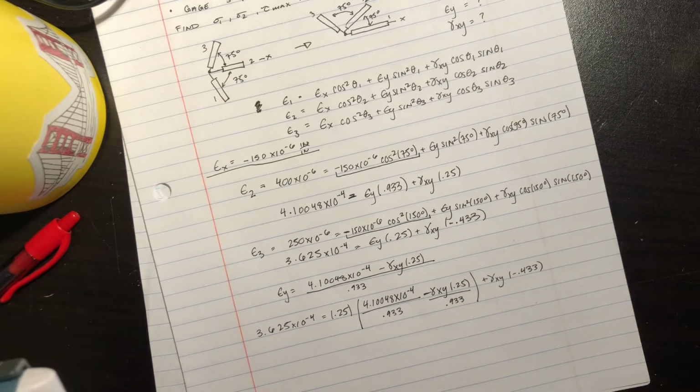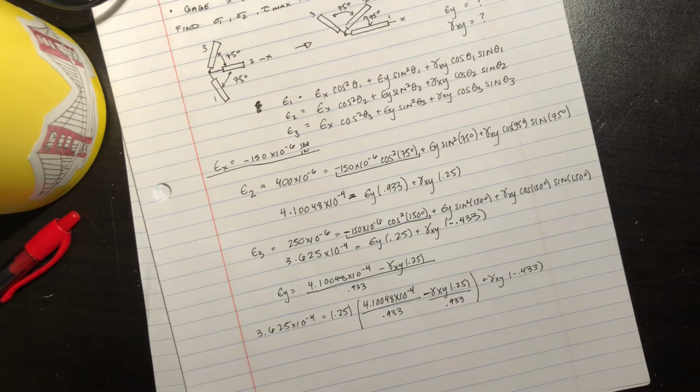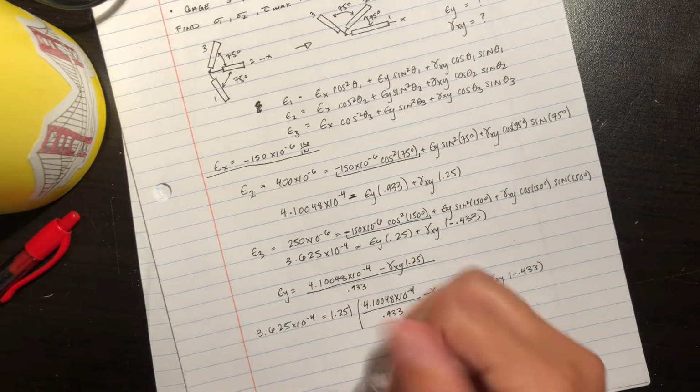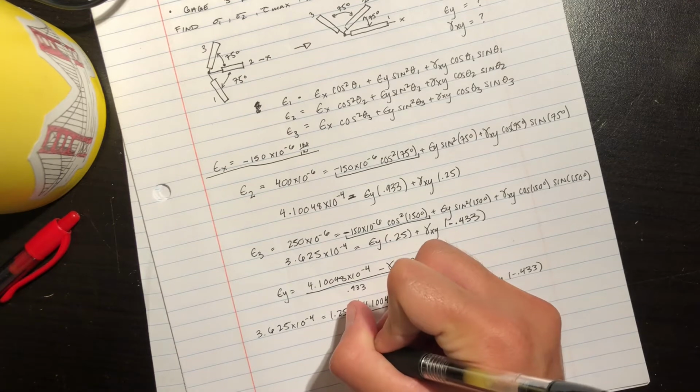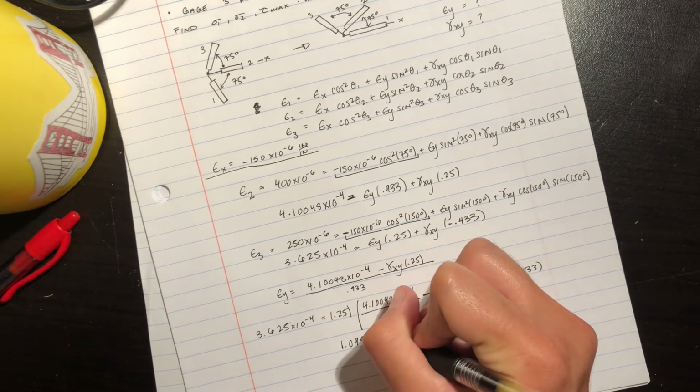And if we do that, let's do that really quickly. So the 0.25 multiplied to the first component is going to give us 1.099 times 10 to the negative 4.